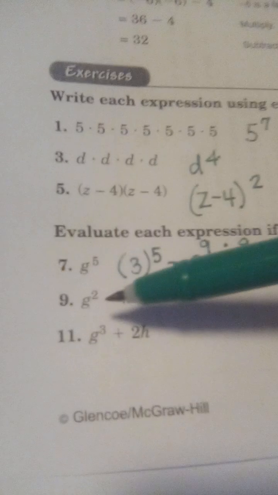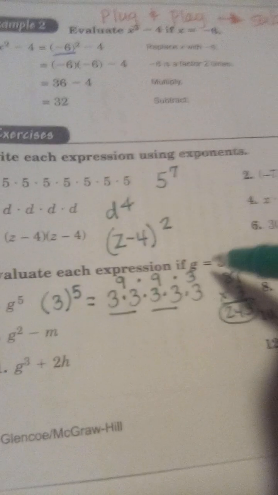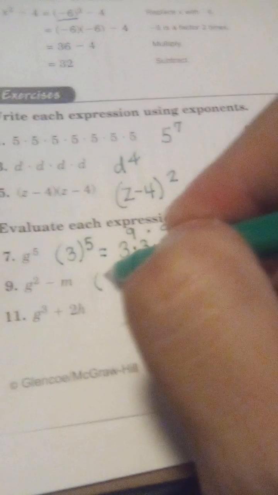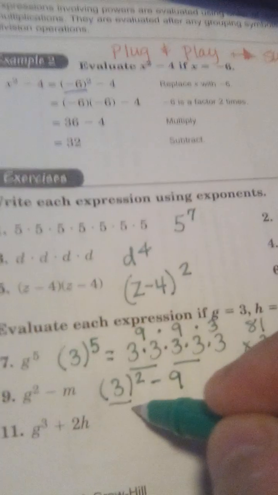So we have g to the second power minus m. So g is 3, right? To the second power minus, what is m? 9. So we got 3 squared. So we have 3 times 3 is 9, right? That gives us 0. That's our answer.